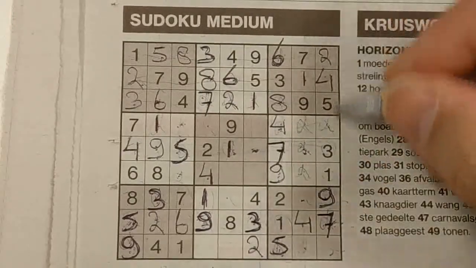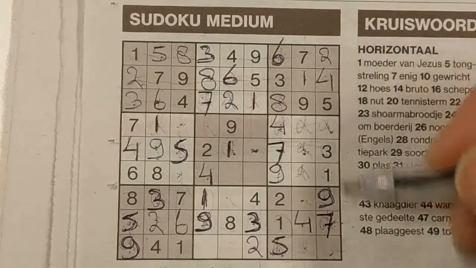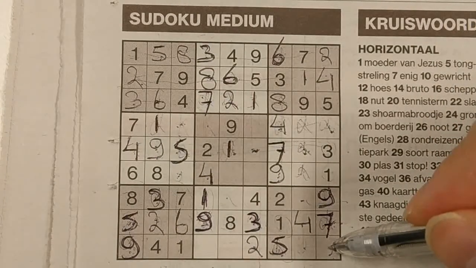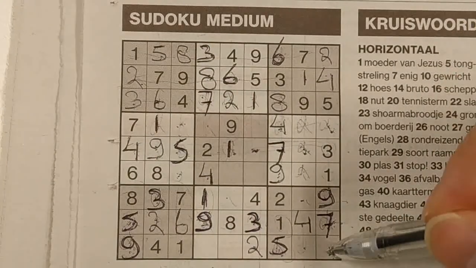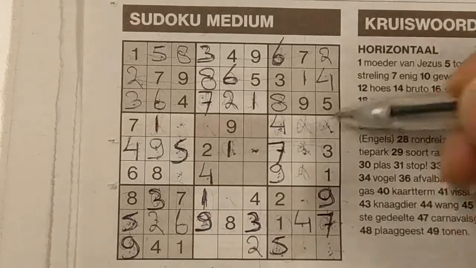2 missing numbers in the last row for the numbers 8 and 6. I cannot fill this yet.